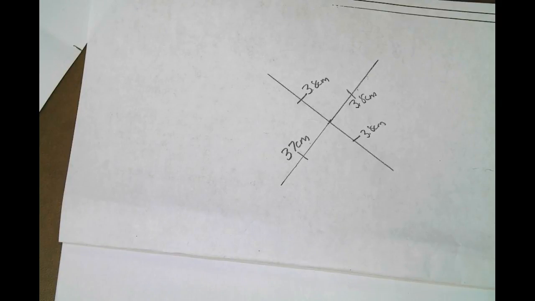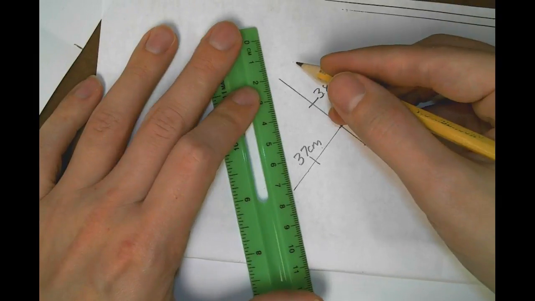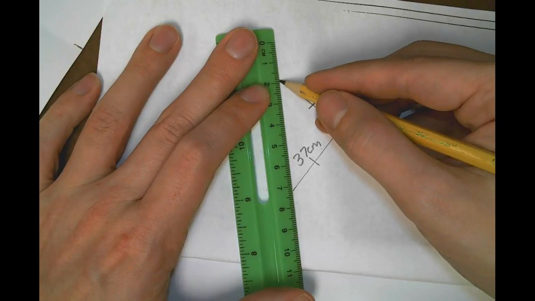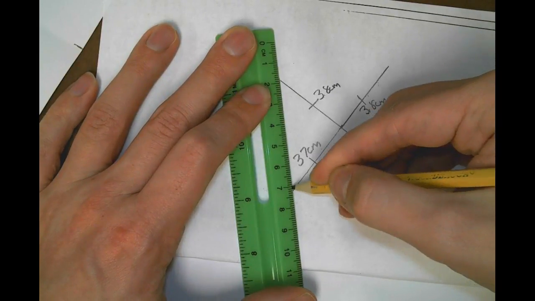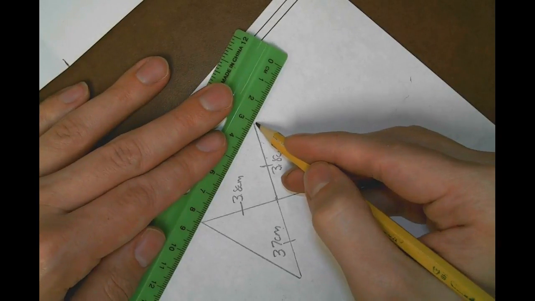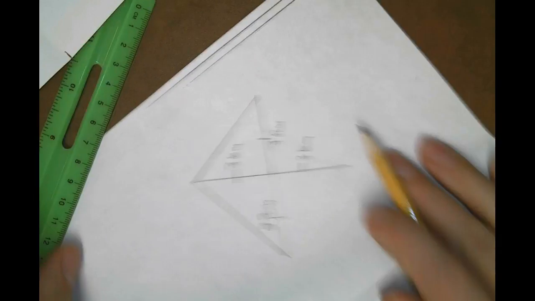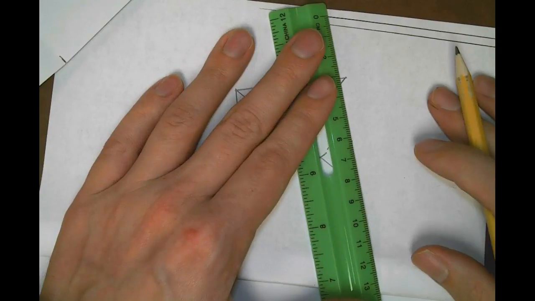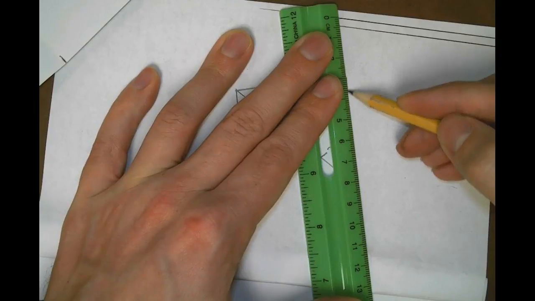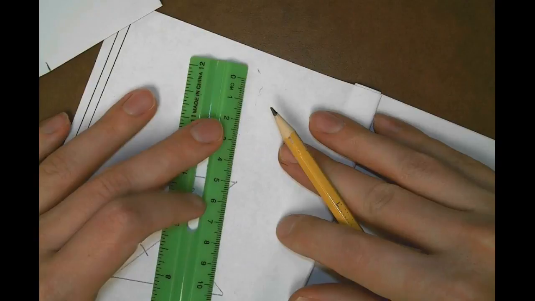All right. Now we need to draw the sides of our square. There's my first one. There's my second one. There's my third one. And here's my fourth one.